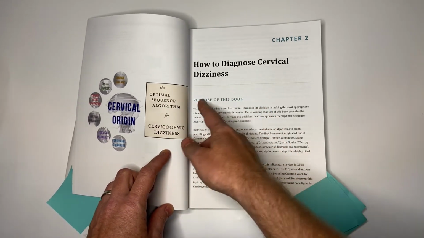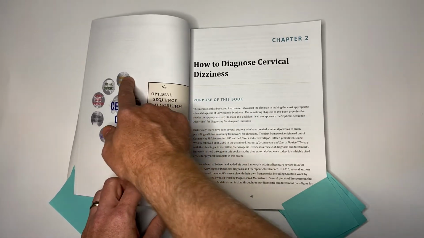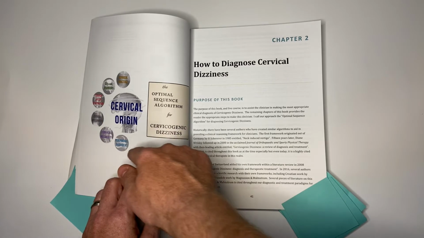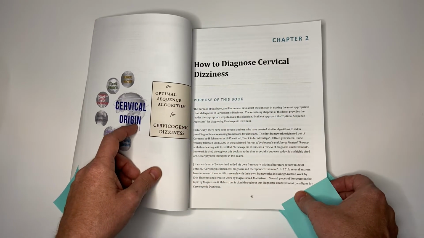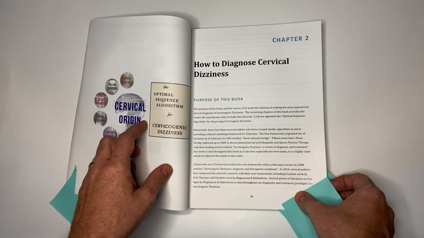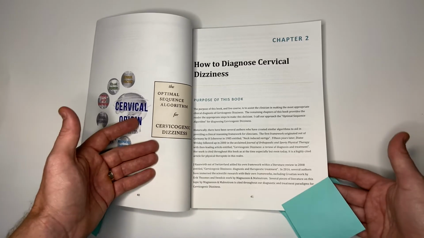Chapter 2 takes us through the purpose of the book and how to go through each of the algorithms so you eventually can come up with the diagnosis, which is a diagnosis of exclusion of the cervical spine as the source of your patient's cause of dizziness, lightheadedness, or unsteadiness.